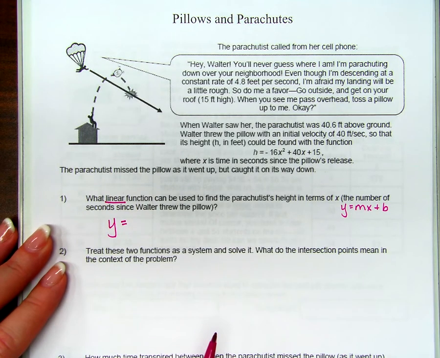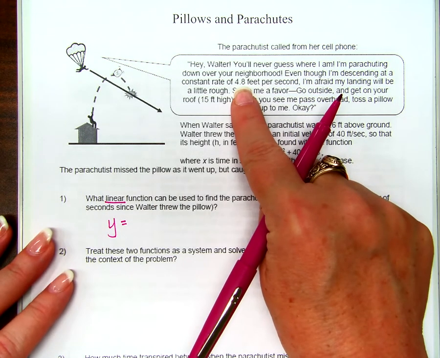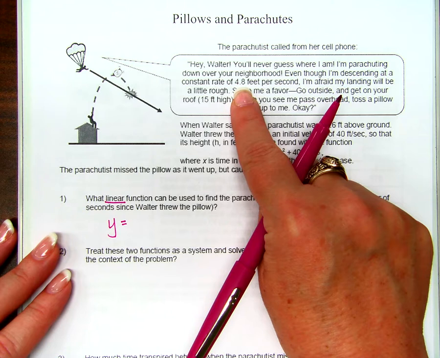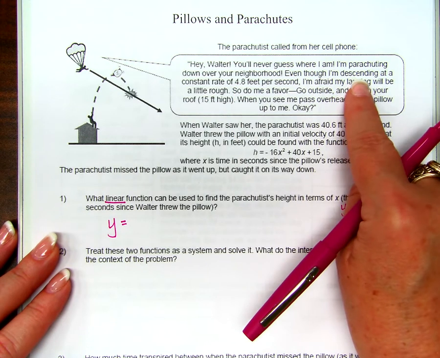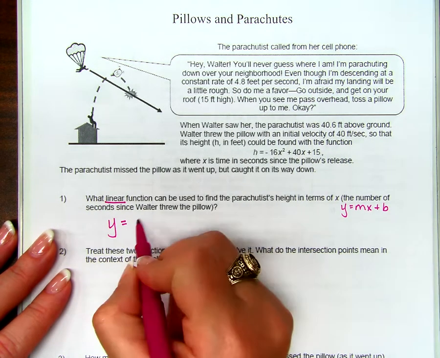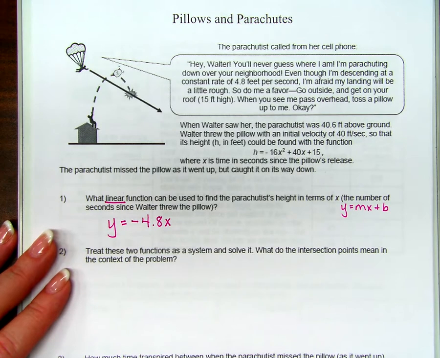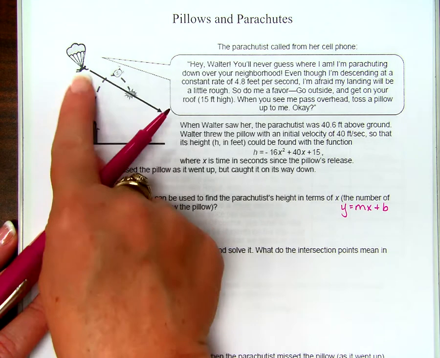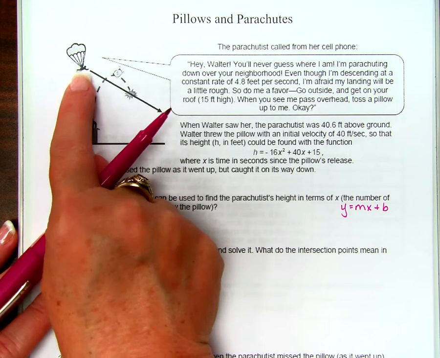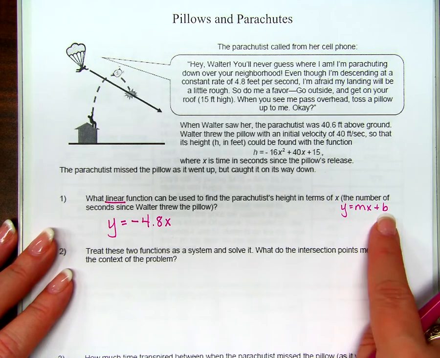Okay? So why do you think this is so tricky? Why have they missed it all day? I even pointed to what we think the answer is, but they're forgetting this part. What should my m be, Kendall? Negative 4.8x. Does everybody understand why it's negative 4.8x? Very good. It's even kind of showing you this ridiculous looking parachutist descending. What else do I need for my equation, though?